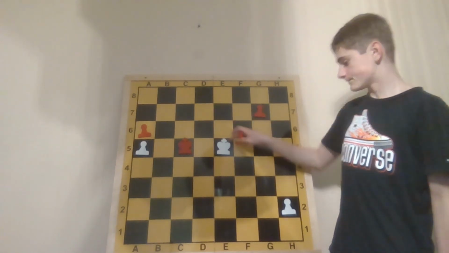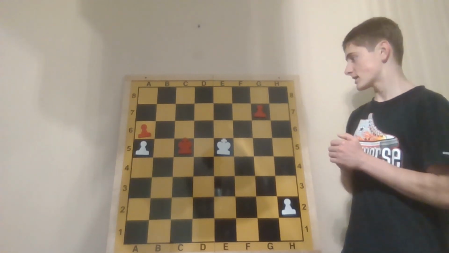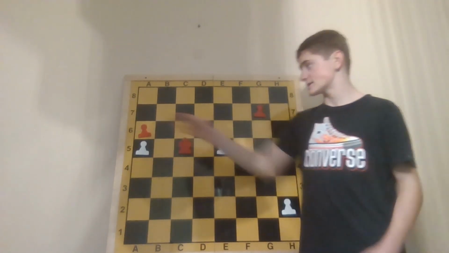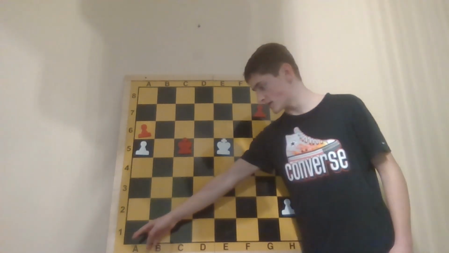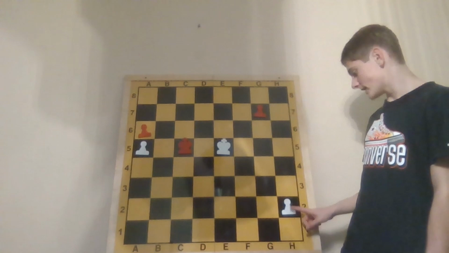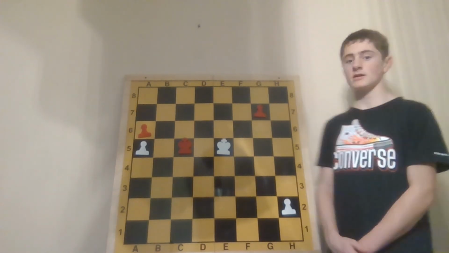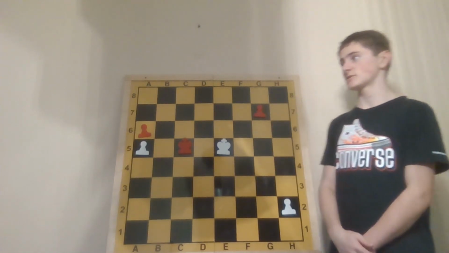And now, if we calculate, then we will know that the black pawn on h6 needs 8 moves in total to get on the a1 square and transform into a queen, and the white pawn on h2 needs also 8 moves to get on the 8th rank and transform into a queen.